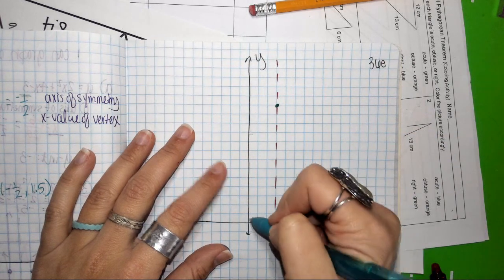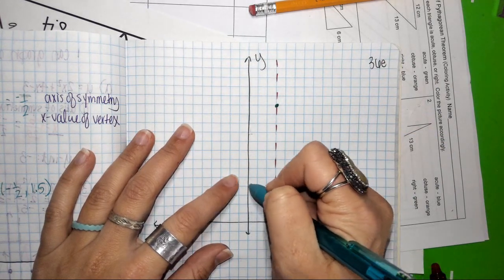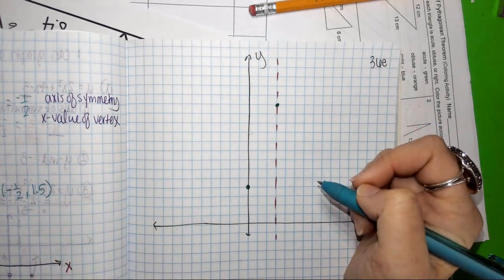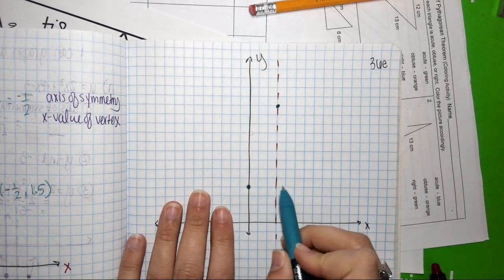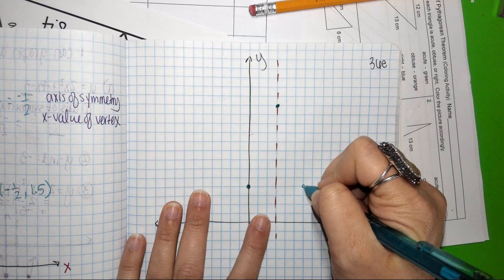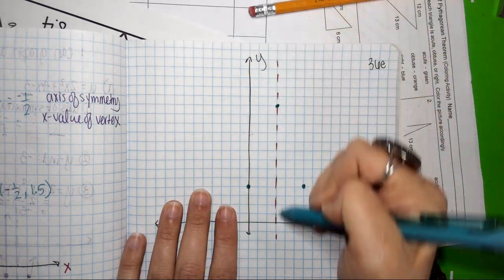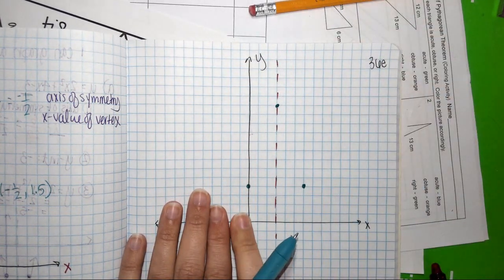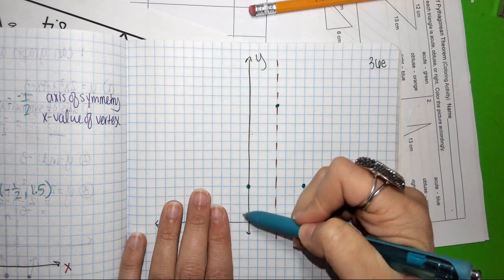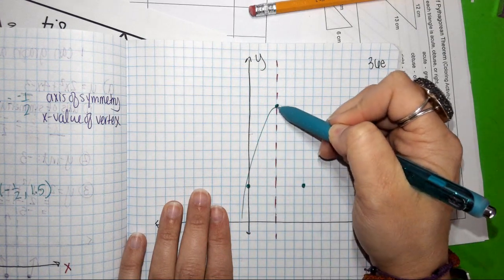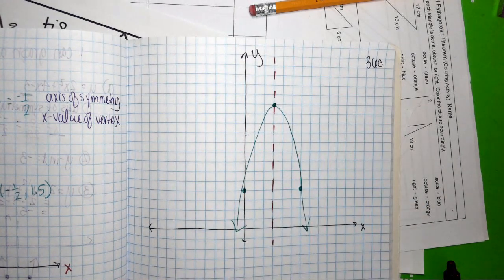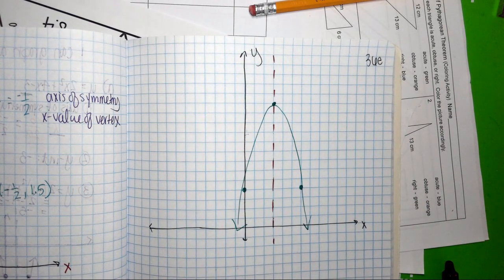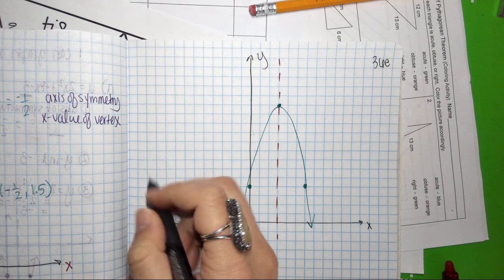Then we plot our y-intercept, which is 4. Now we only have 2 dots. If it's 3 units away here, we need it to be 3 units away right here. And remember, we always use our axis of symmetry as our mirror, not the y-axis. It's this dotted line. Now you are going to use these 3 to work out the following problems.